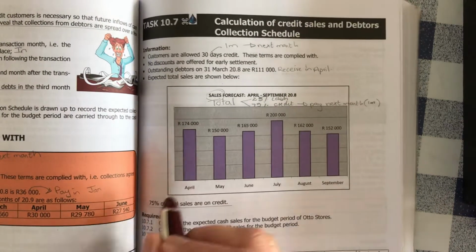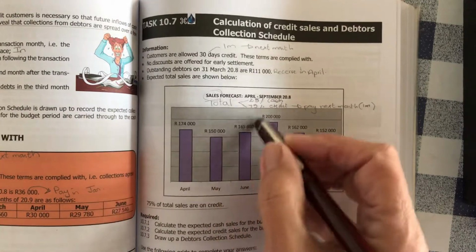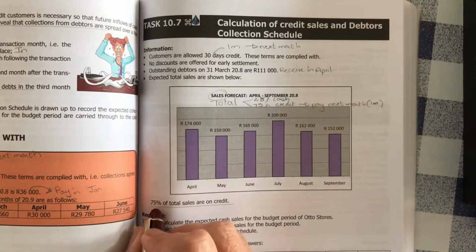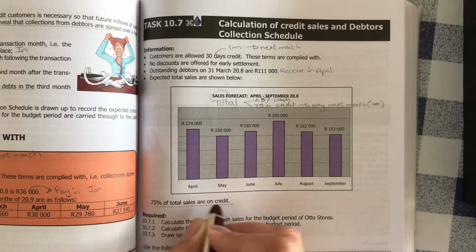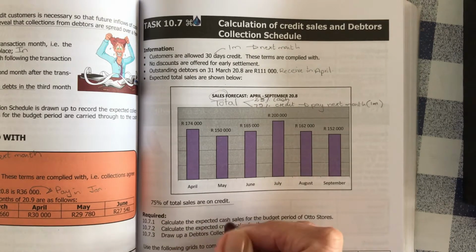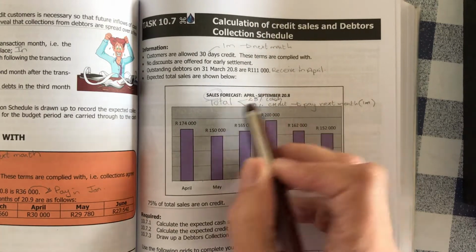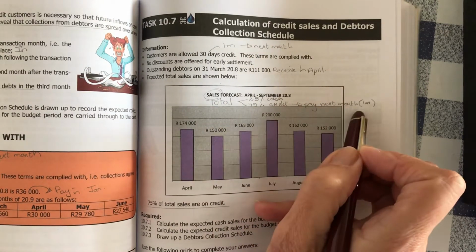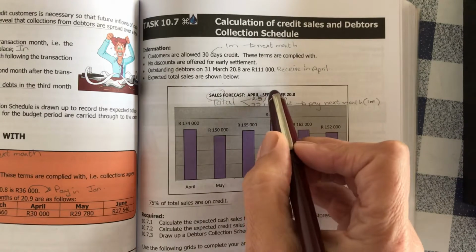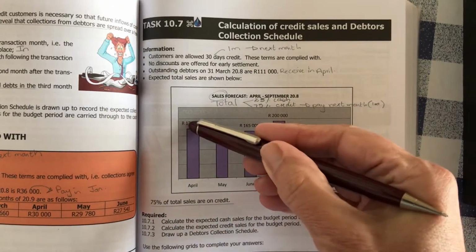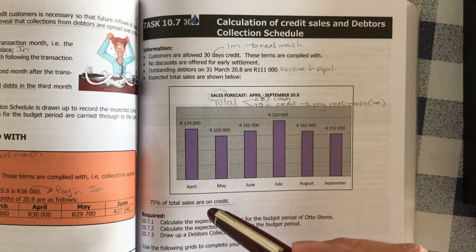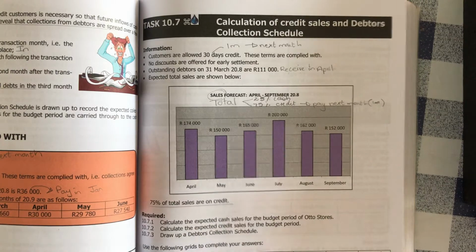They tell us that of the total sales per month, 75% are on credit. So I can now know that 25 will be cash, 75 will be credit. So if I work out 25% of 174,000, I can fill in my cash.